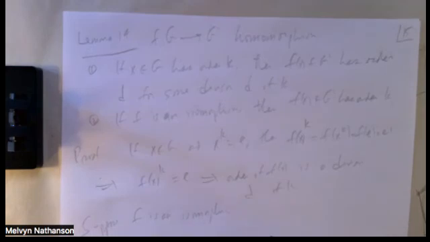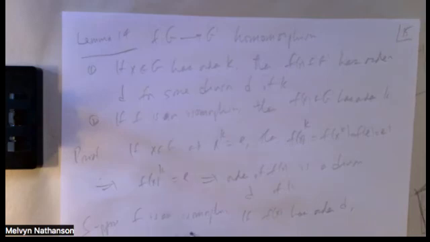Well, if F of X has order D, then F of X to the D is the identity.